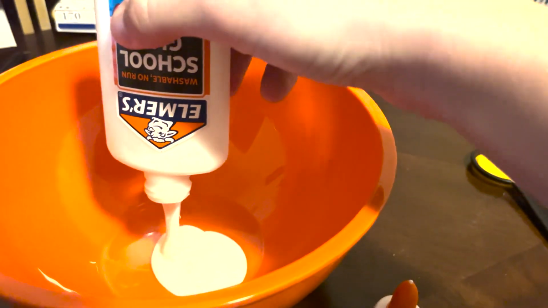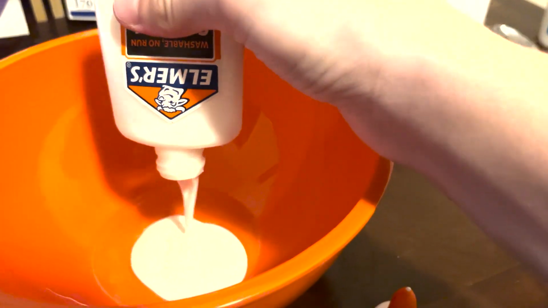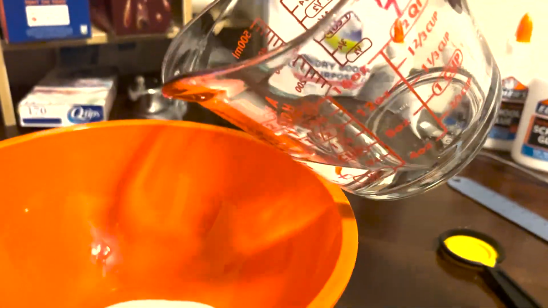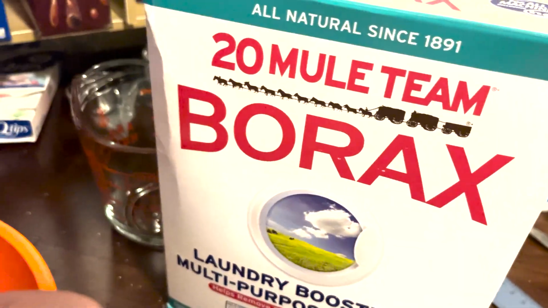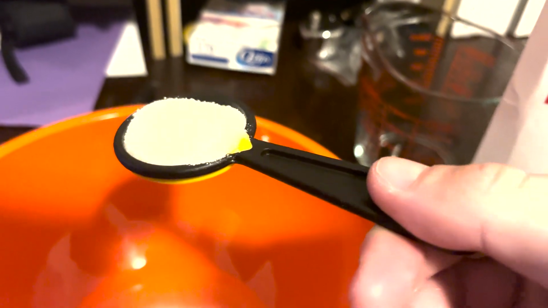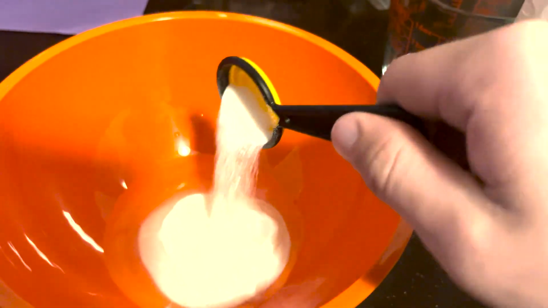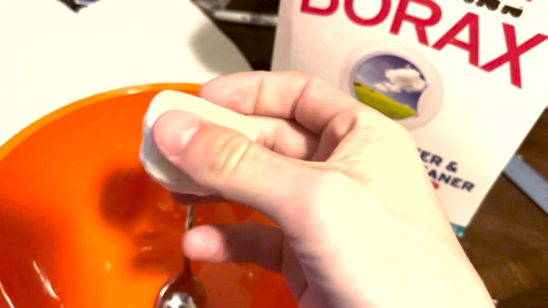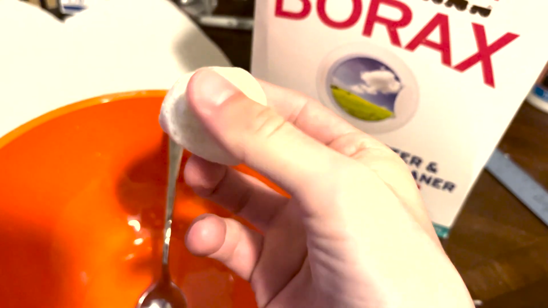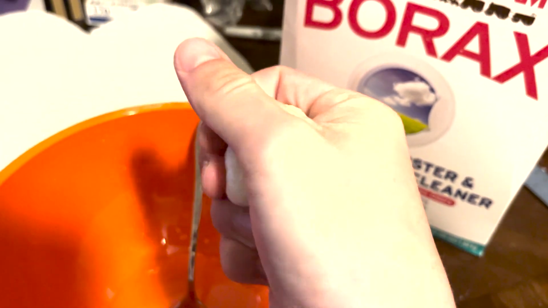First, you're going to add 1/4 cup of Elmer's white glue to a bowl. Then you're going to add a 1/4 cup of water to that same bowl. Once you've done that, you're going to add 1 tablespoon of borax to that solution and stir with the spoon. After you've mixed it sufficiently, you're going to knead that clump together and make sure that it's in a ball form. How it was easy for me to get that ball form is I ran it underneath hot water, and that made it really easy to get into the ball form.